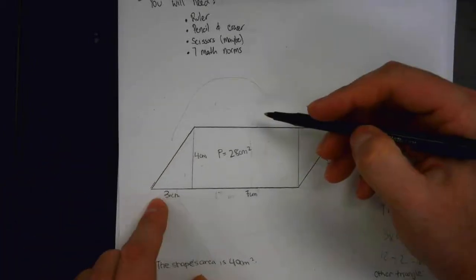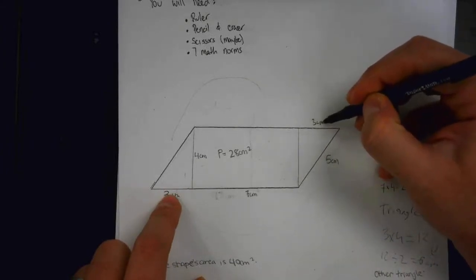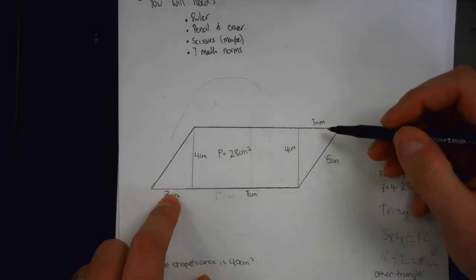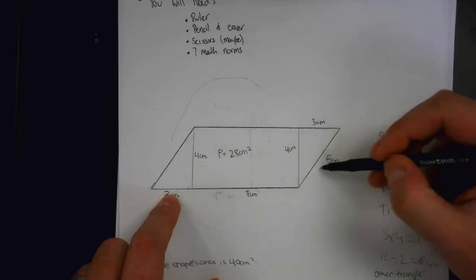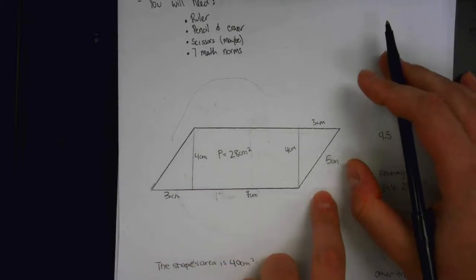This is 3 centimeters at the bottom. From here to here, it's 3 centimeters. And this is 4 centimeters. And you're going to learn next year or the following year something about a triangle that makes this 5 centimeters. But we don't do this in grade 6, so don't worry about it.